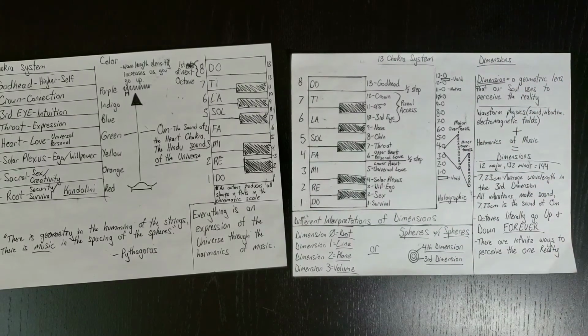Between every note exist 12 major overtones, and between every major overtone exist 12 minor overtones. So we have 144 dimensions within our current octave. And so going in and out, that's called holographic. It goes in and out and up and down forever. And every dimension is a different experience and a different perception of the one reality. Every dimension is completely overlapped, and the only difference is wavelength. And the average wavelength of the third dimension is 7.23 centimeters, which is the wavelength of Om.